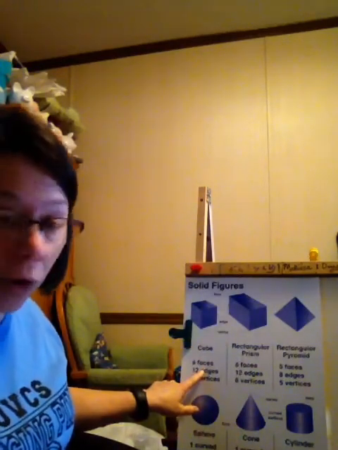A cube has, you can see down here, 6 faces. Look on your paper. So this is a face. This is a face, this is a face, this is a face, face, face. It has 6. 1, 2, 3, 4, 5, 6. Okay, so that is 6 faces.